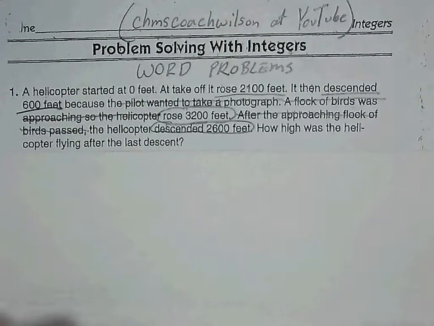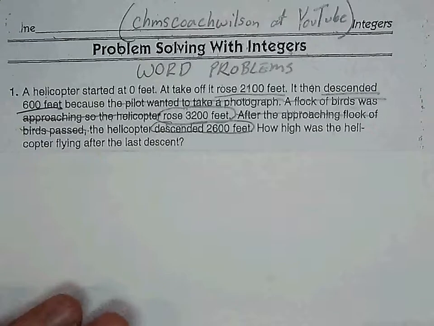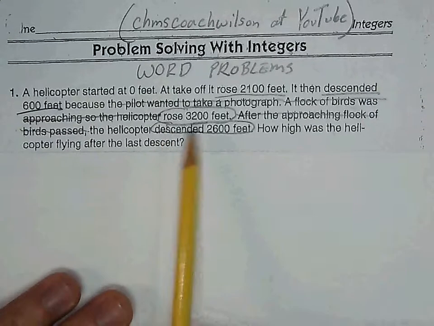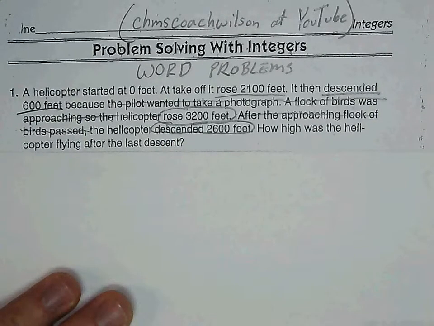Okay, so the video is pretty simple tonight. It's just how to use what you've learned about adding, subtracting, multiplying, dividing integers to do some word problems. So I've got 3 word problems here, so let's just go through them kind of quick. I already went through and kind of highlighted the important and unimportant stuff.